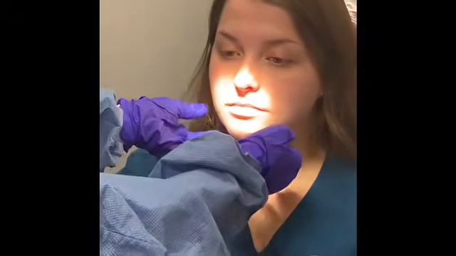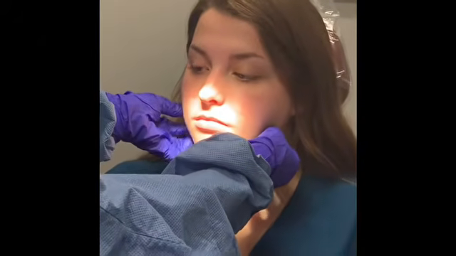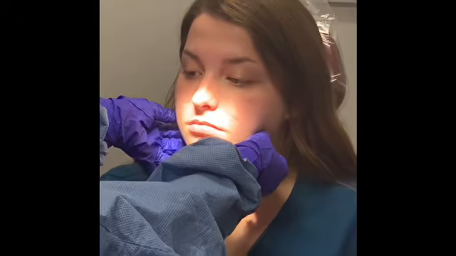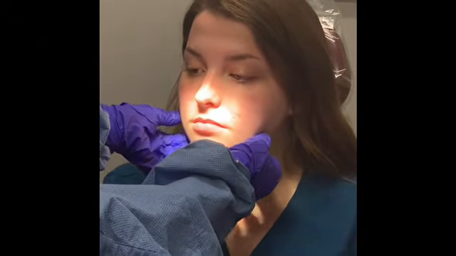Okay, next I'm going to visually examine and palpate the sublingual and submandibular salivary glands, having my patient place their tongue against the roof of their mouth and finding that inguinal notch, and then palpating from there.